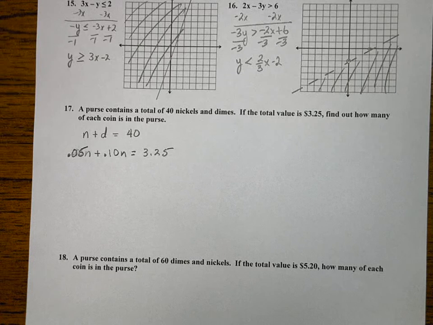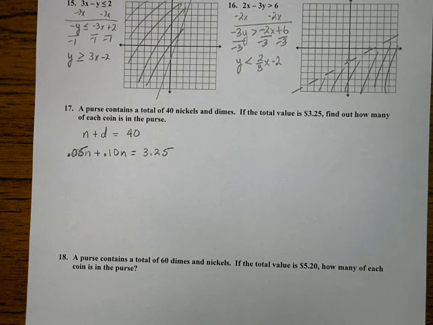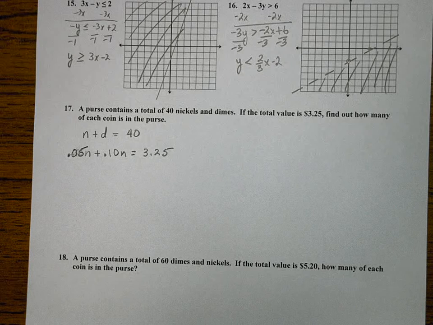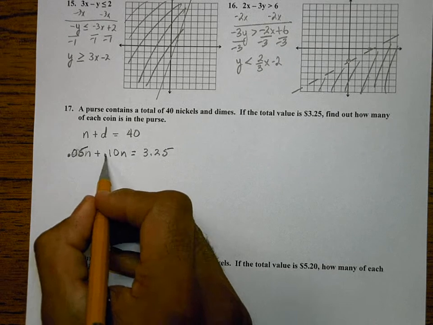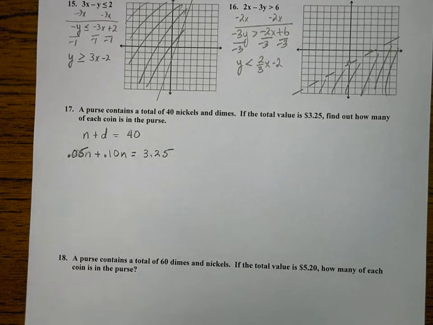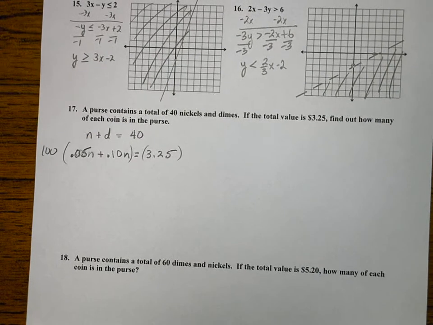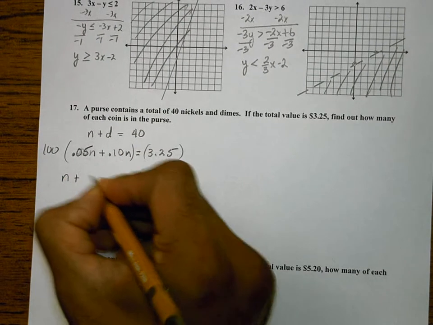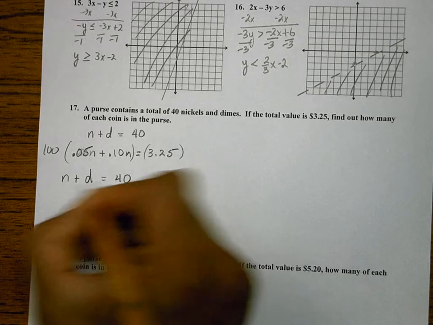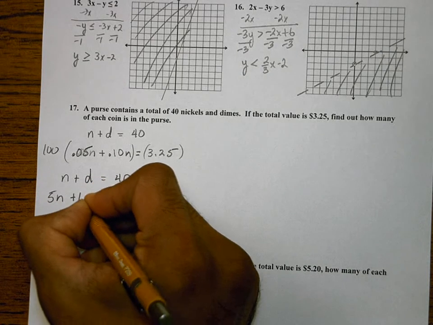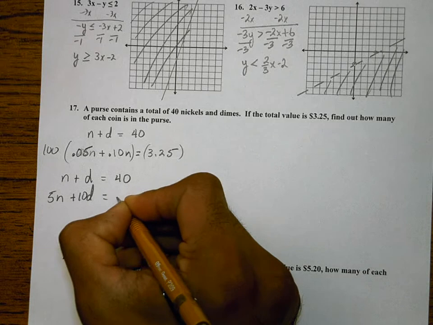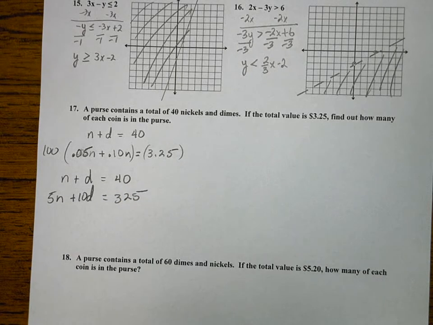Okay, so now this is just going to be a system of equations. To make my life easier, I'm going to get rid of the decimals. So basically, I'm going to turn everything into pennies. I've got to multiply everything by 100 because I have to move everything 2 spaces. So rewriting what I've got: n plus d equals 40, and then I get 5n plus 10d equals 325.